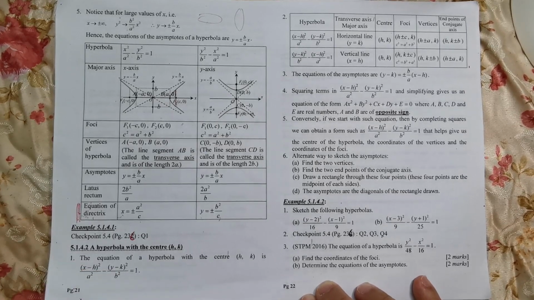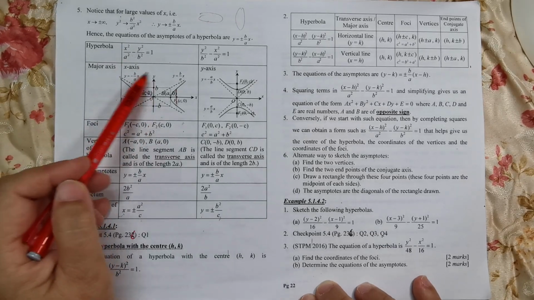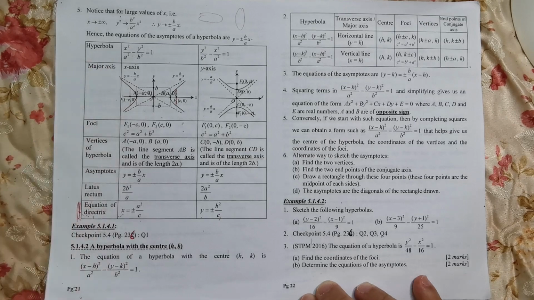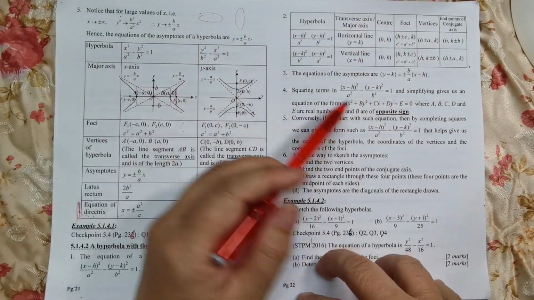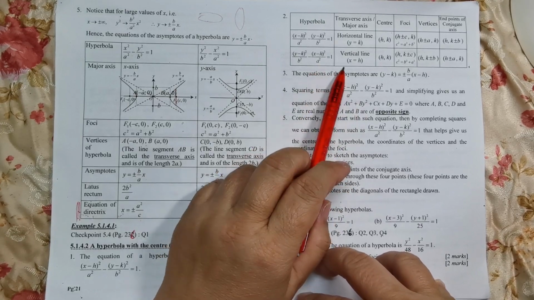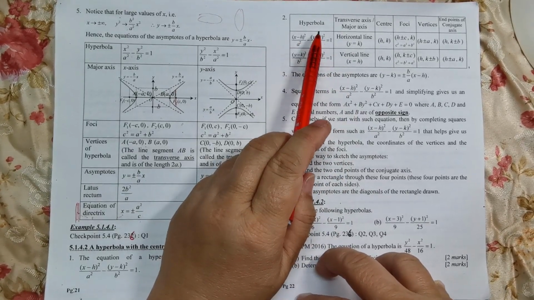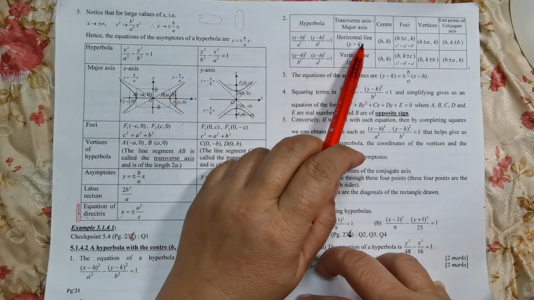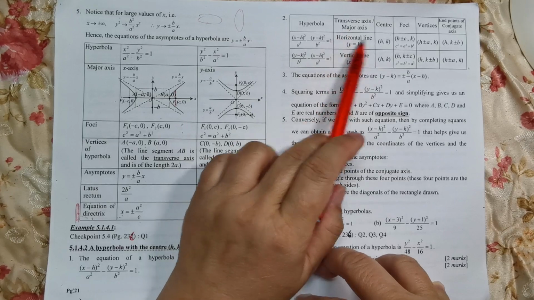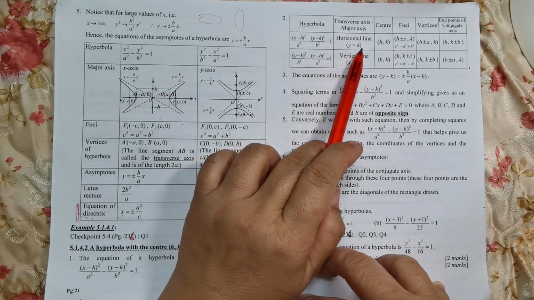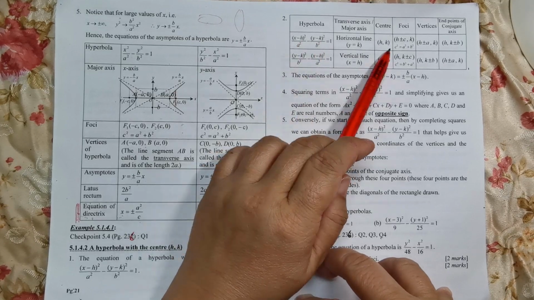Since the center has shifted from the origin to some other point, the most important thing is that this information will also change. Also memorize this table. If it is x squared minus y squared, again it is horizontal. So the transverse axis, or the major axis, is a horizontal line, y equals k. The center is h, k.